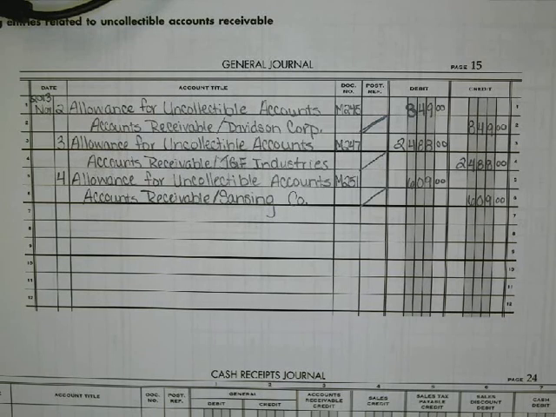Alright, on the 14th now, we have a different transaction. On the 14th, we received cash in full payment of Lynchburg Company's account, previously written off as uncollectible, for $1548. Memorandum 254 and receipt 415.